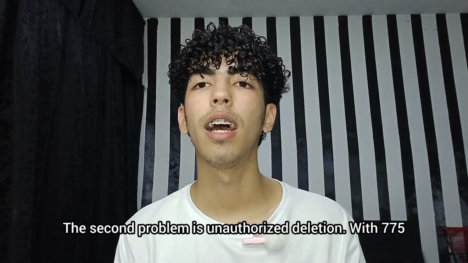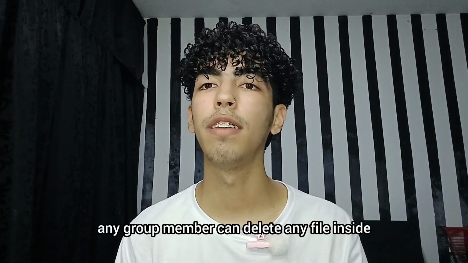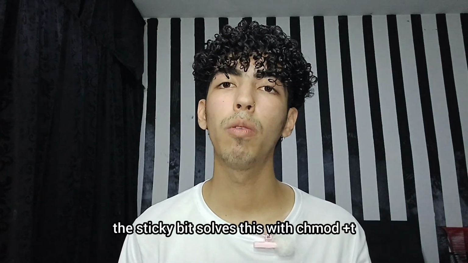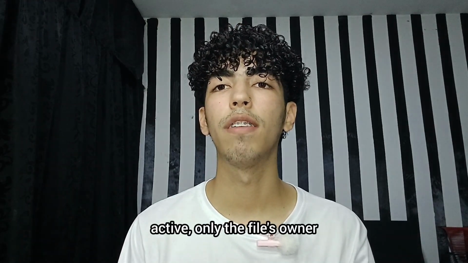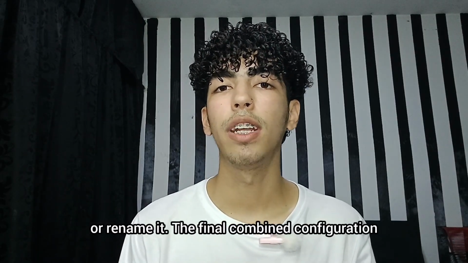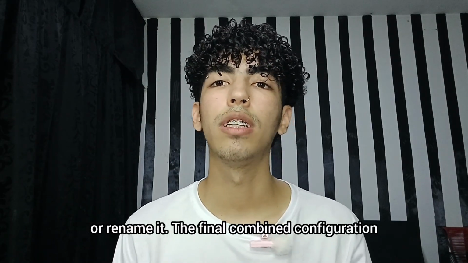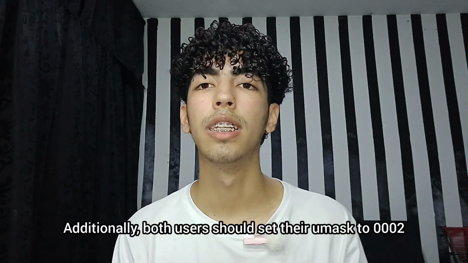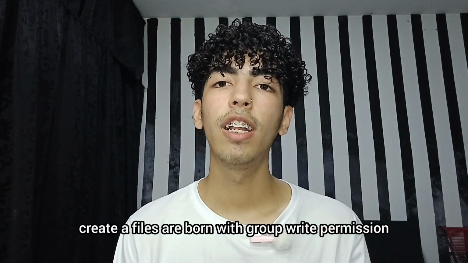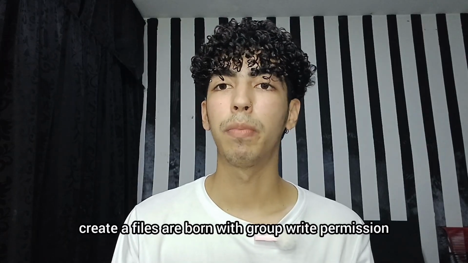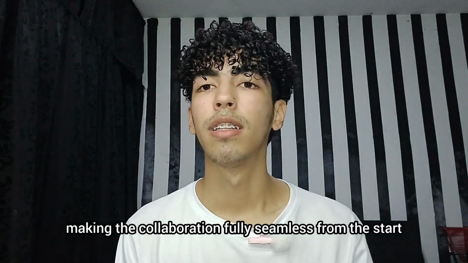The second problem is unauthorized deletion. With 775, any group member can delete any file inside, even files they don't own. The sticky bit solves this. With chmod +t, only the file's owner, the directory's owner, or root can delete or rename it. The final configuration is chmod 3775. Additionally, both users should set their umask to 0002 so that newly created files are born with group write permission, making collaboration seamless from the start.